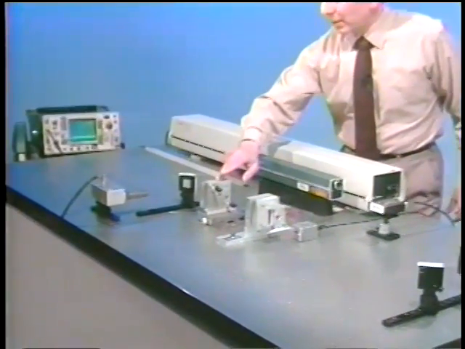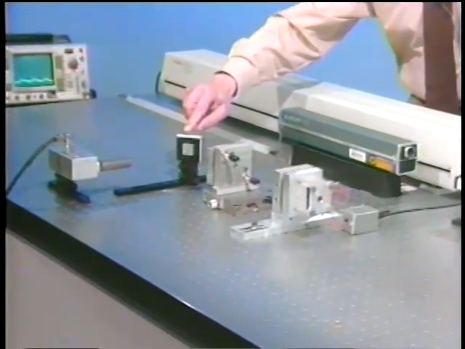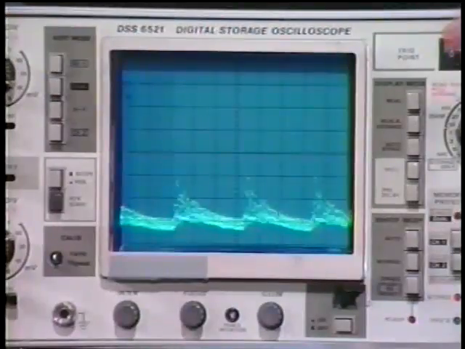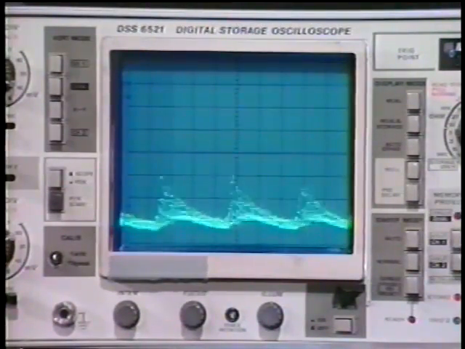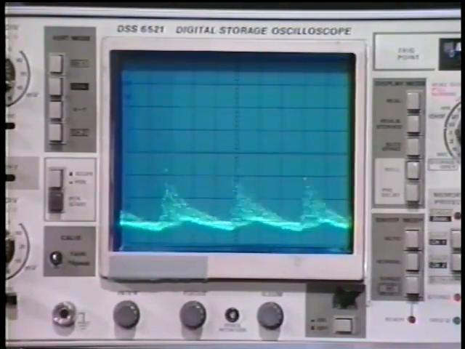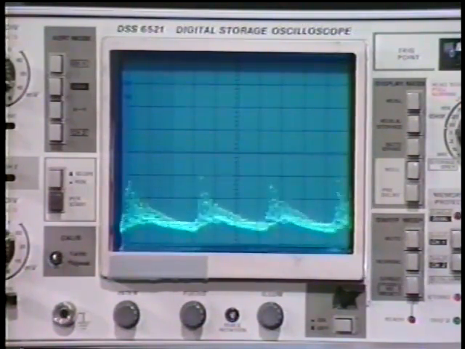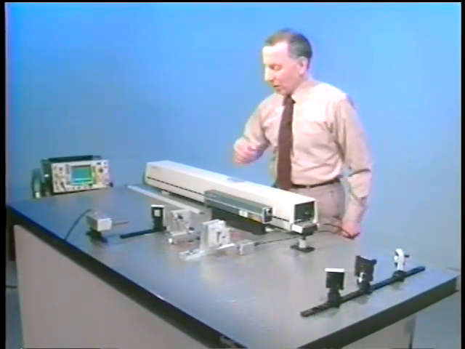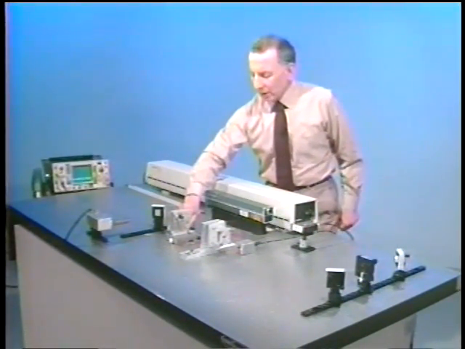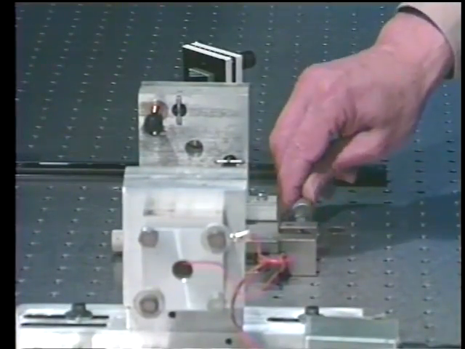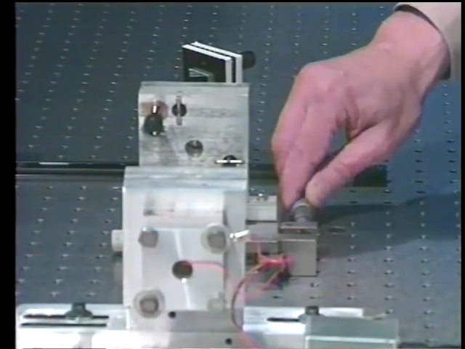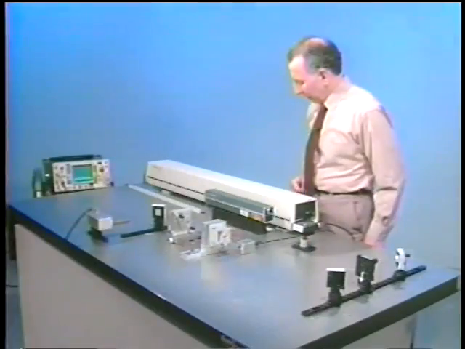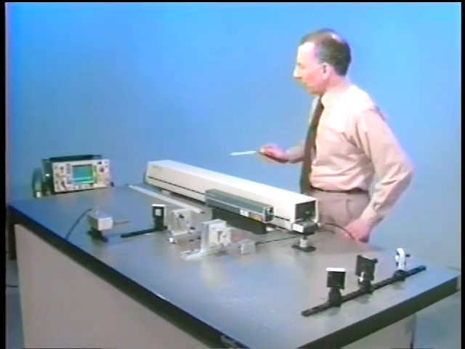The output of the resonator then is reflected by this mirror onto a photodetector, and the output of the photodetector is displayed on the oscilloscope. So we're going to see both the transmission associated with the transverse modes, and also I'm going to adjust the length of the resonator by means of this translation stage driven by this differential screw. So now let's look at the scope and see what we can see.